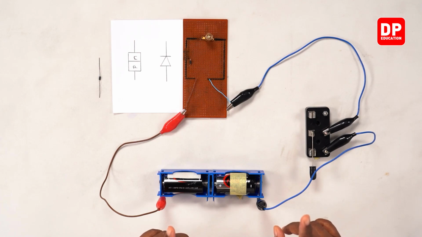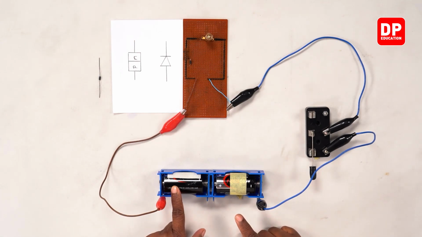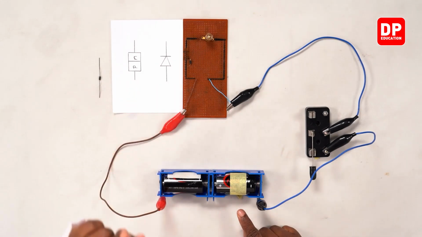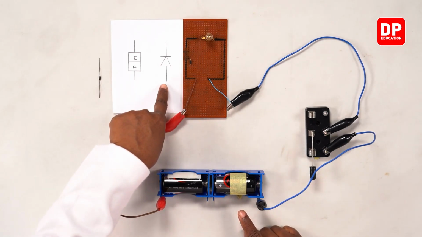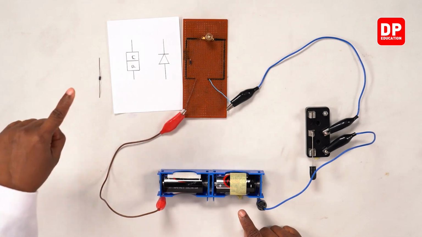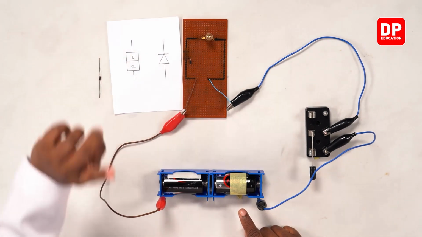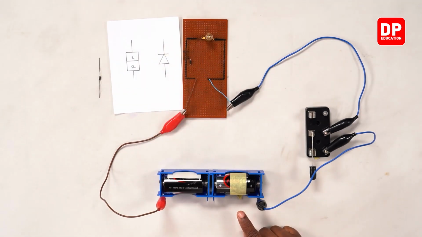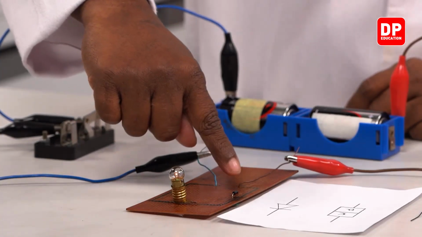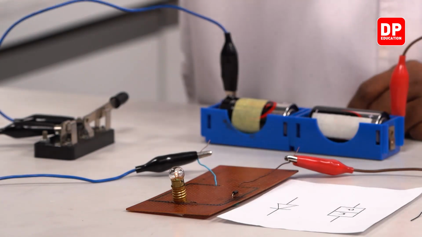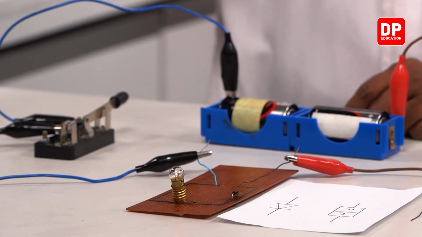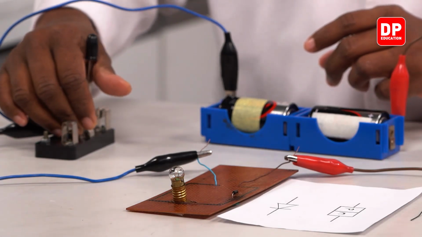So you have to remember here the positive terminal of the battery is connected to the P terminal of the diode, that is this terminal of the diode, and the negative terminal of the battery is connected to the N terminal, that is this side of the diode. And also if you look at the physical appearance, the silver color line is towards the N terminal of the diode. So now I'll open the switch.